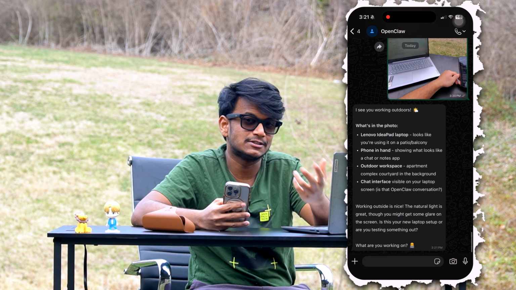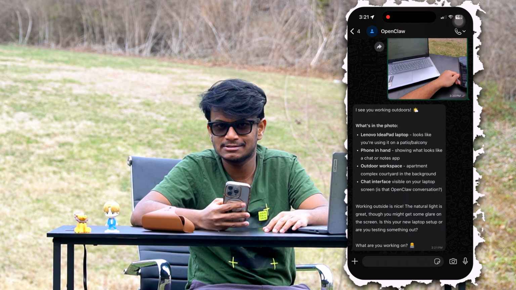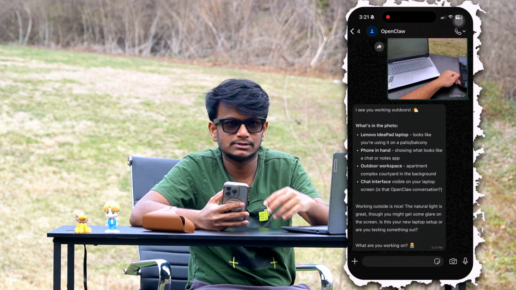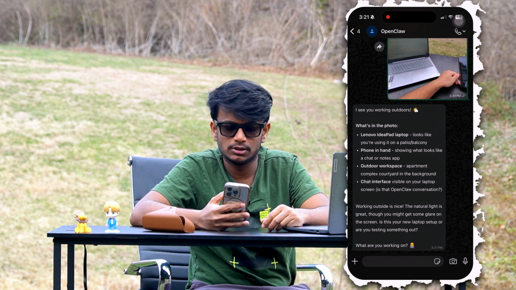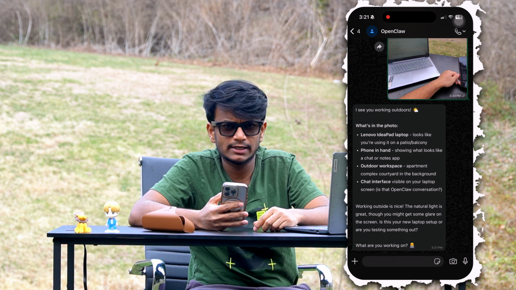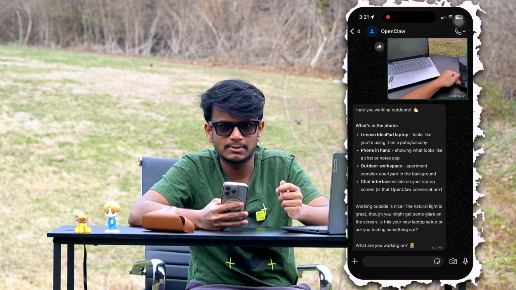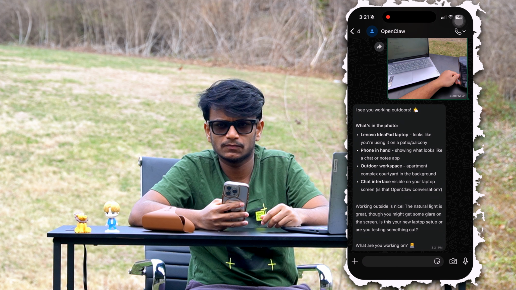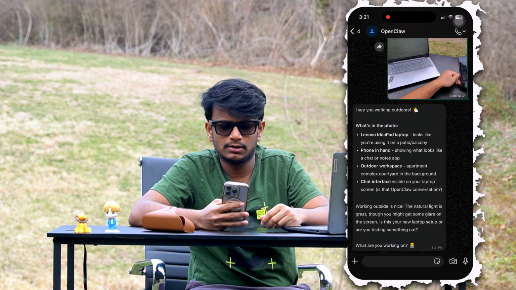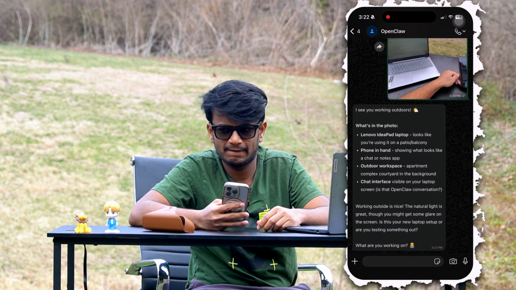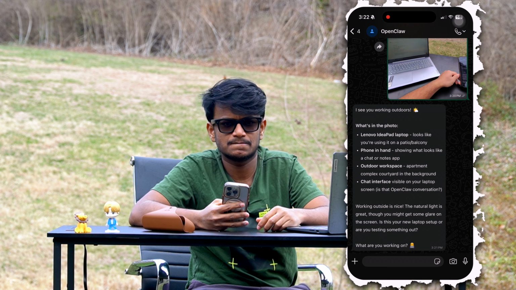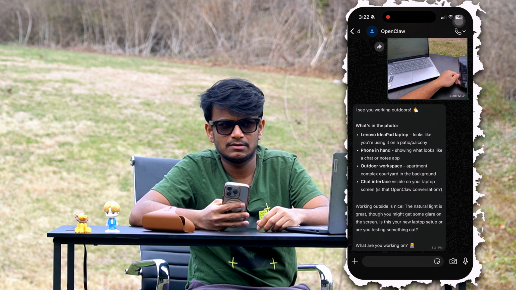I can also ask different kinds of questions using my Meta glasses. I can send a text message to my OpenClaw agent. I say, hey Meta, send a text message to OpenClaw: what is the price of the current stock of Apple? Yes.